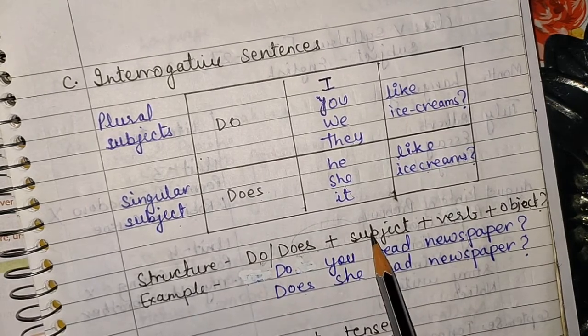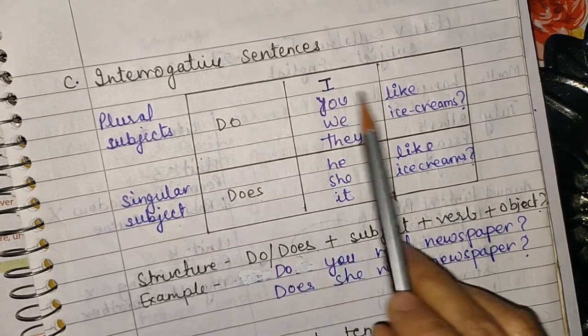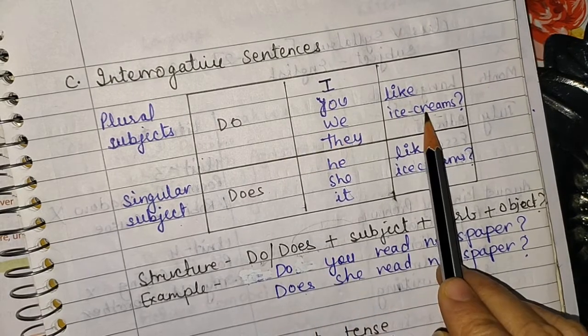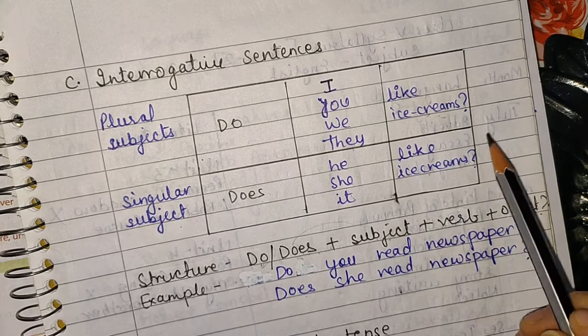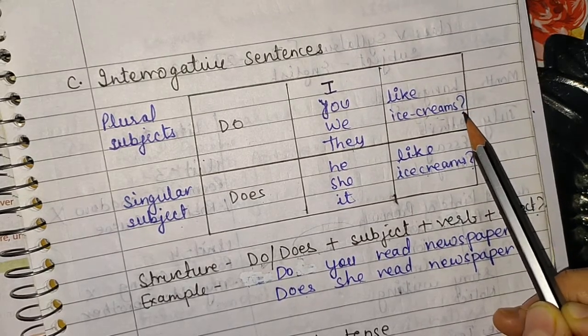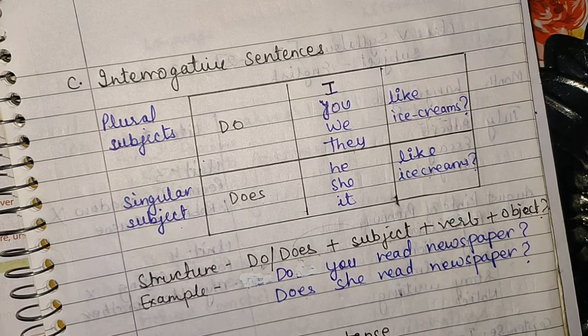Do for plural subjects. Do I like ice creams? Do you like ice creams? Do we like ice creams? Or do they like ice creams? And if this is an interrogative sentence, that means you have to put a question mark at the end of the sentence. For positive and negative, you will put the full stop.